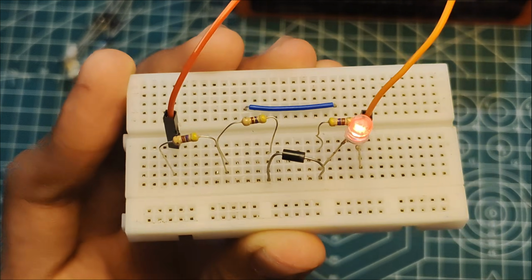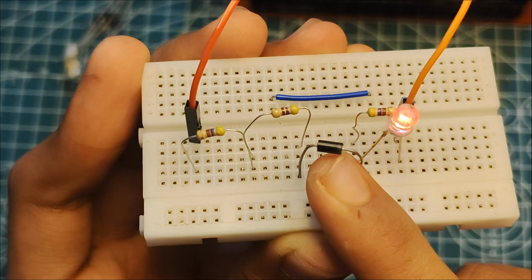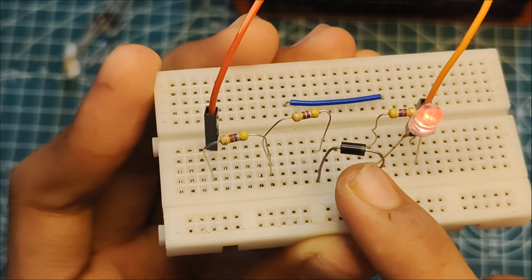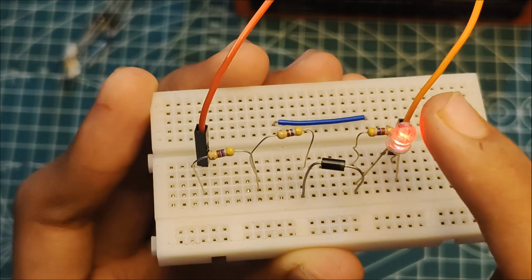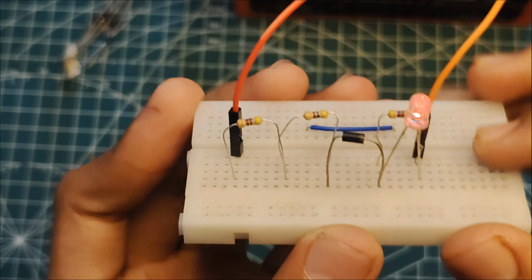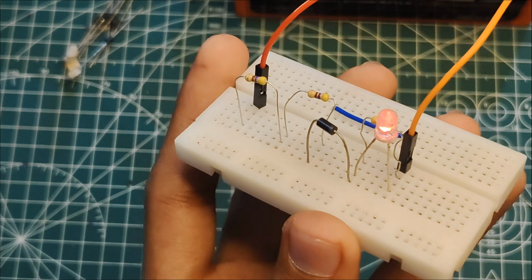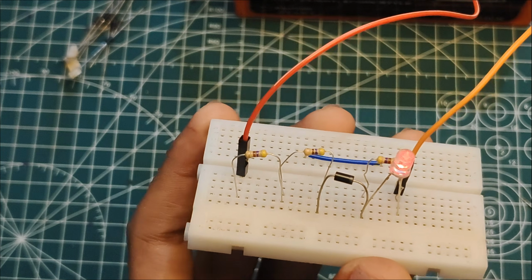So you can see right now the diode is in forward bias, where the silver side is on the ground side and the non-silver side is on the positive side. Now the LED is glowing. So this is how a diode works, and this is one of the simplest applications you could have with a diode, and this is how you can use a diode in your circuit.